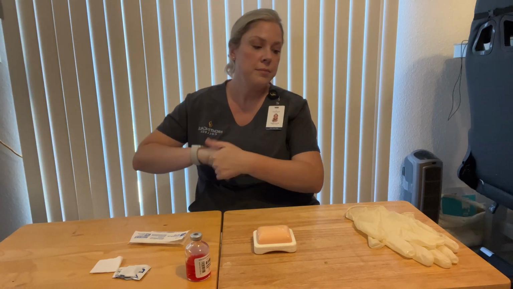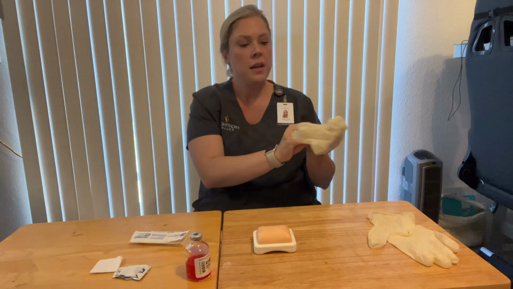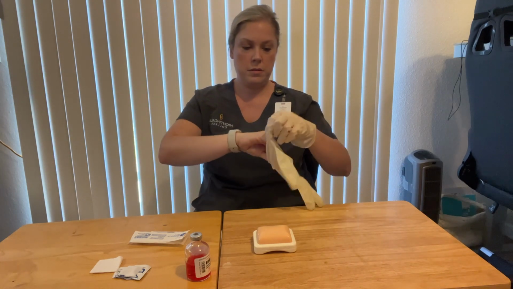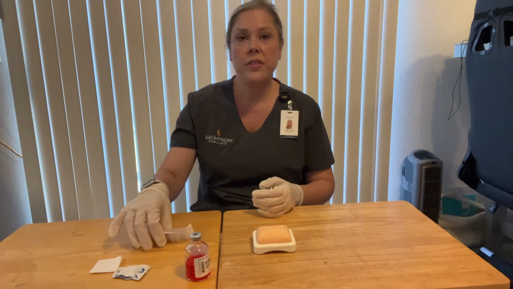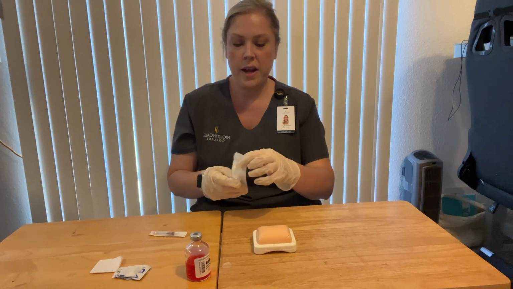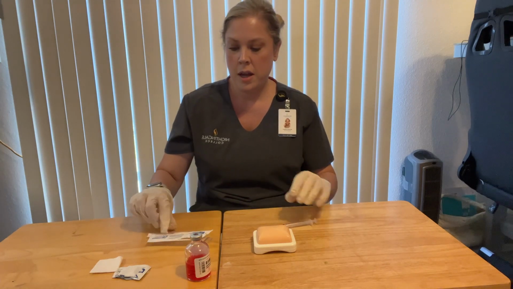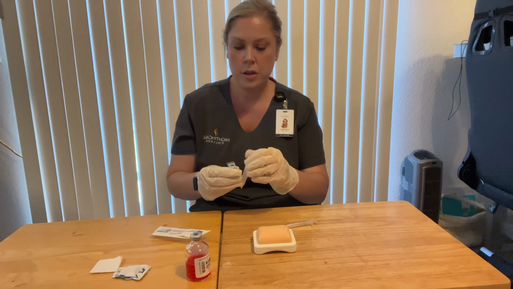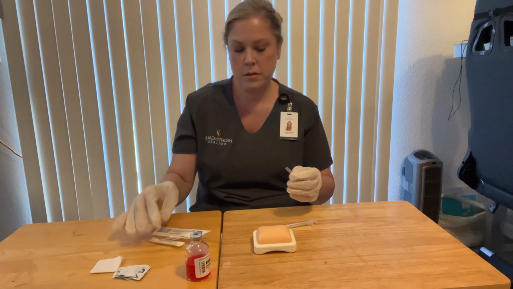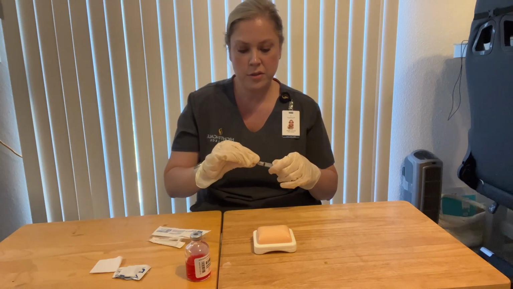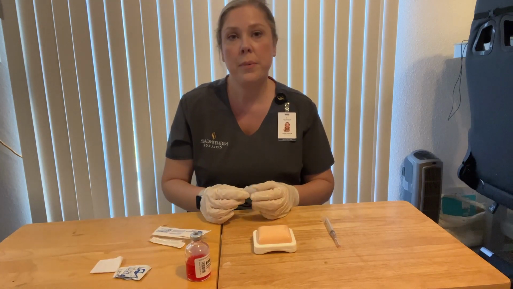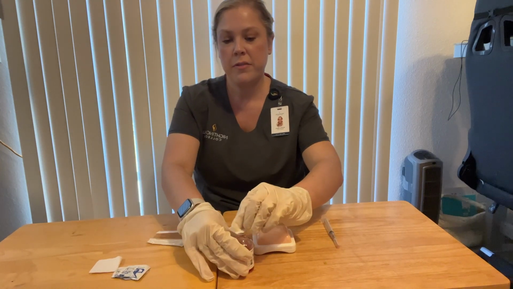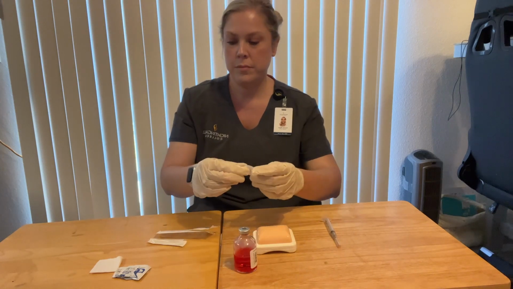Okay, perfect. I would go ahead and perform hand hygiene, apply clean gloves. I would then want to verify I had the correct syringe and needle. So I have a 3 ml syringe and a 22 gauge 1-inch needle today. I would attach my needle to my syringe. I would want to then grab an alcohol prep pad and clean the top of my medication vial before I withdraw any.